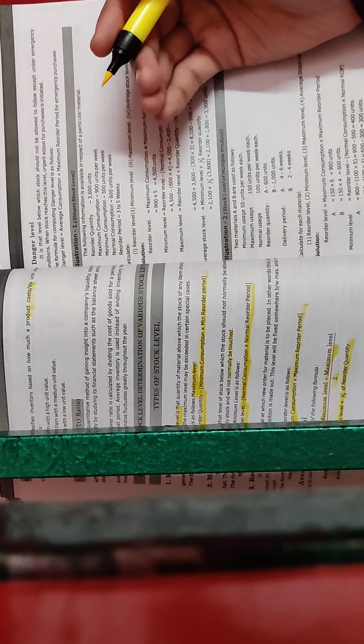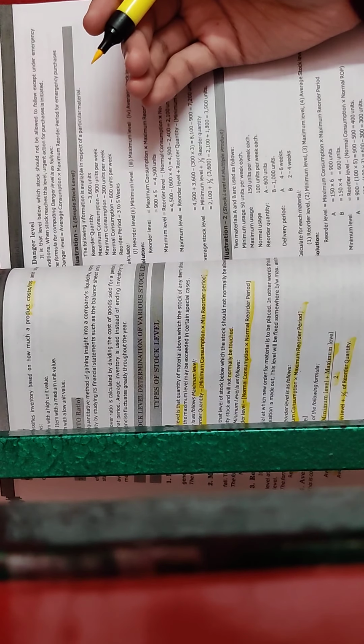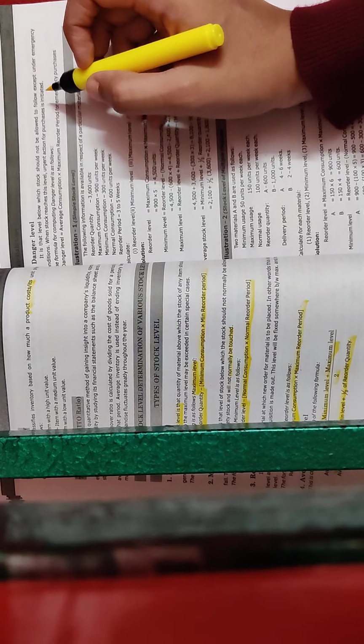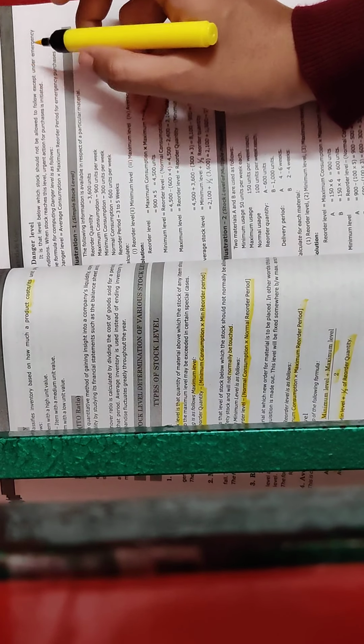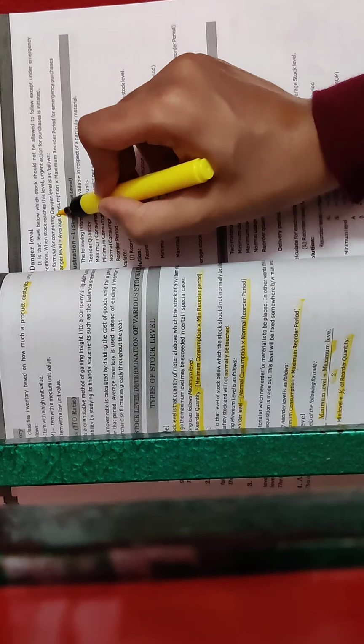Similarly, you have the next thing, that is danger level. Danger level is the level below which stock should not be allowed to fall except under emergency conditions. When stock reaches this level, urgent action for purchases is initiated, wherein you're completely exhausting your raw materials, so immediately you need to purchase. Danger level is equal to average consumption into maximum reorder period for emergency purposes. So basically these are your formulas in order to calculate your problems under inventory control.